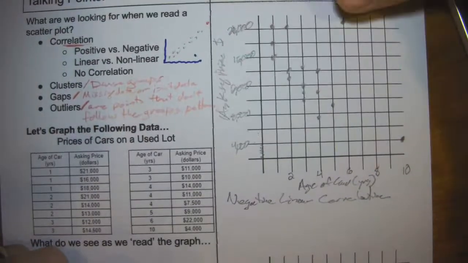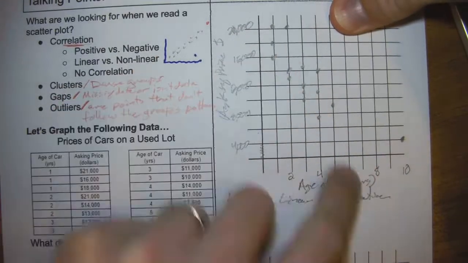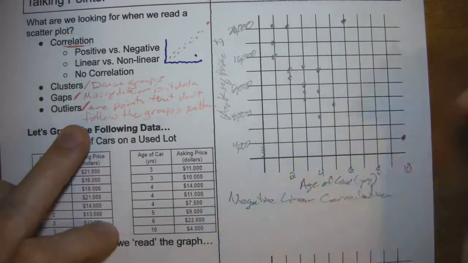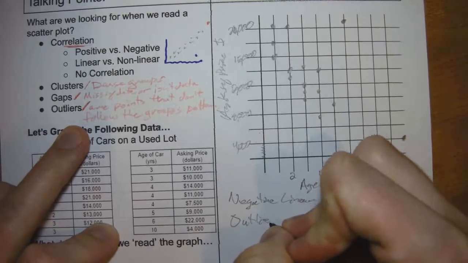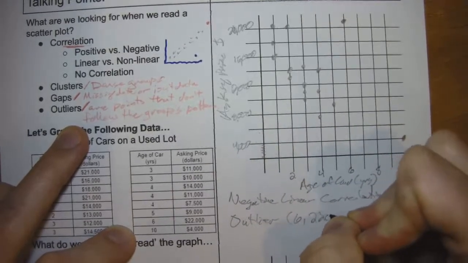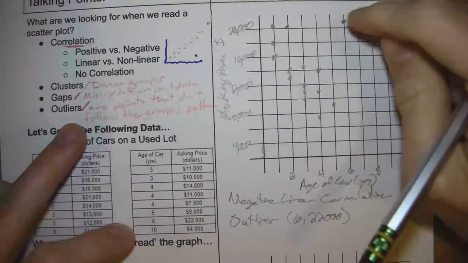Let's talk about this one. If I get rid of it, suddenly it's very obvious. Very much negative linear. This is an outlier. So if we're going to eyeball it and say, yep, there it is, we could say that we have an outlier at the point 6, 22,000. It does not seem to belong. There's something different about this data point.